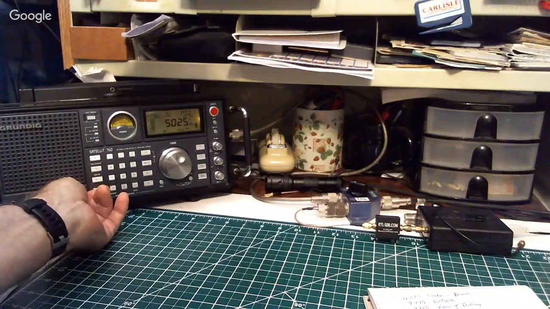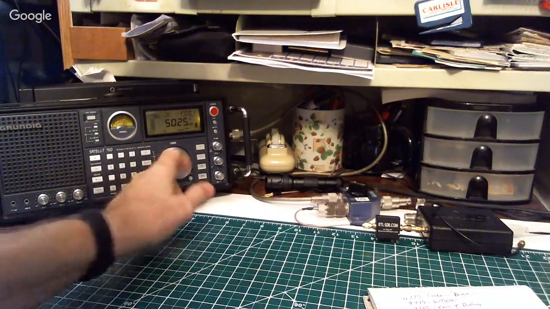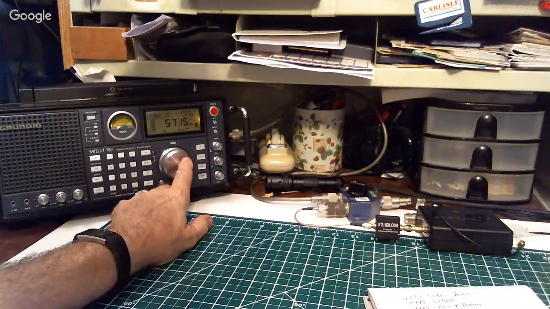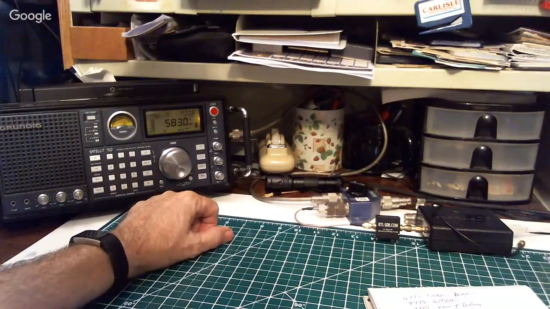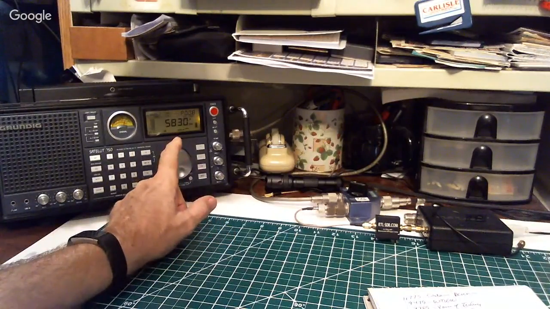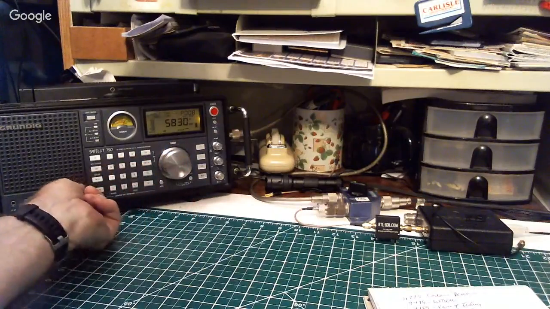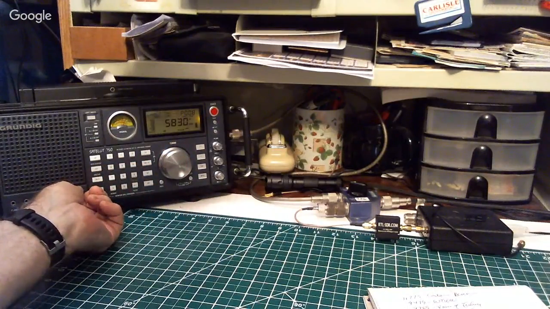Okay, there's a station. Not very good. Barely there. Go on. That's noise. Noise. There's a station. So I'm up to memory location 8, and I had 6 or 7 already just noise.